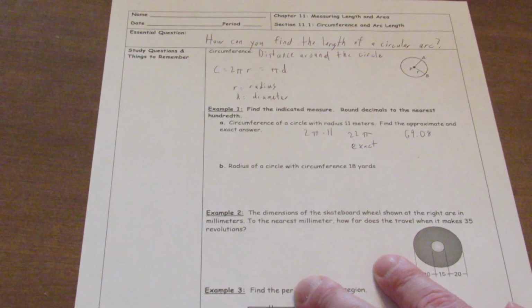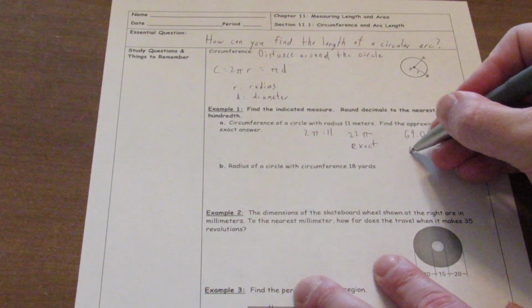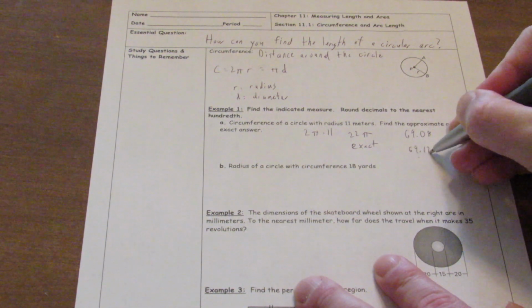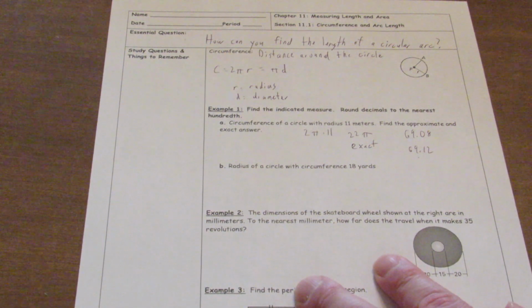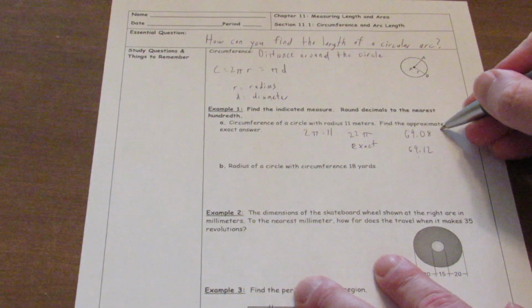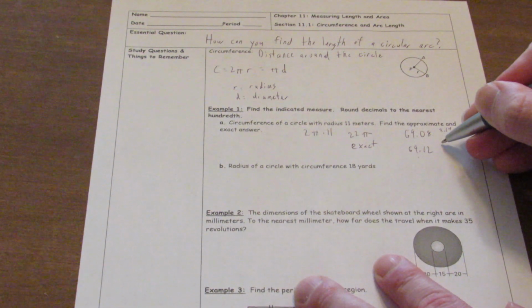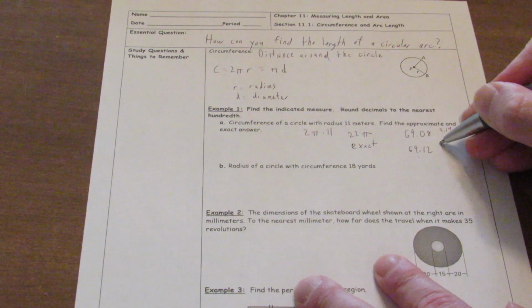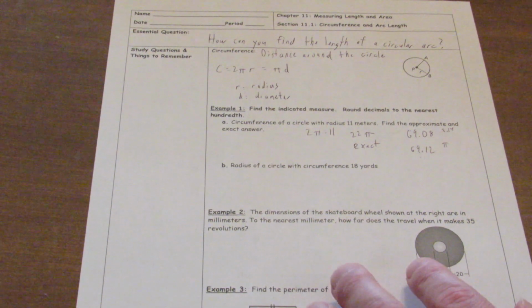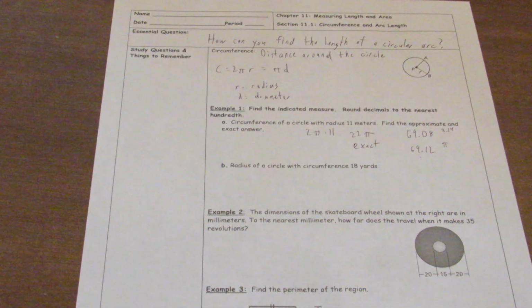If you multiply by pi in your calculator, that includes more of the decimal, and therefore the number is higher, which is 69.12. Sometimes you'll see instructions that ask you to do one or the other, so make sure you're doing that, because it does affect your answer. It's not by a huge amount, but it does affect your answer.